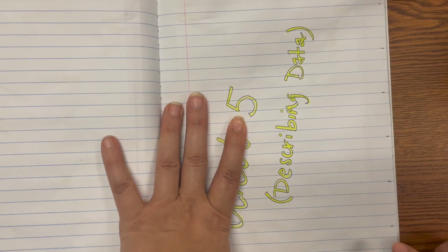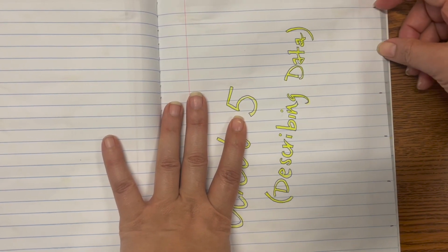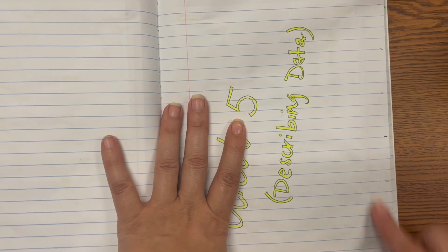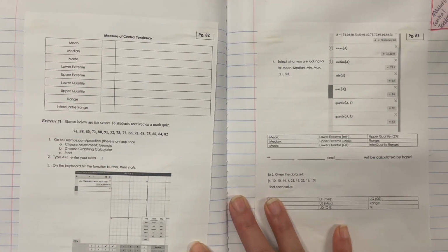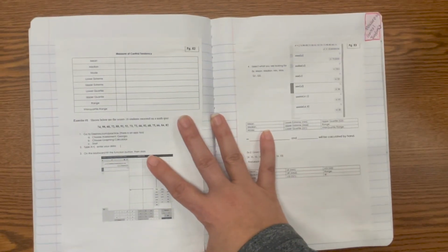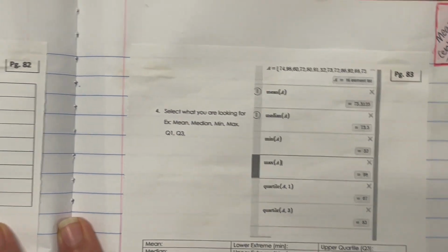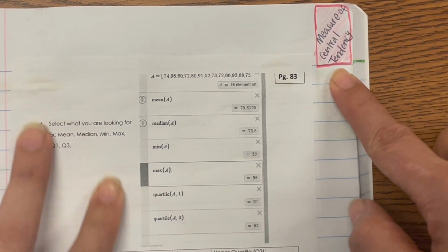Just make sure that you can make 1, 2, 3, 4, 5, 6, 7 tabs. Each are going to be 4 lines. Okay, 7 tabs, each are going to be 4 lines. All right, so on the first page, we're going to stick in measures of central tendency, and we're going to measure our tabs before we cut. So measure of central tendency just on the first part.